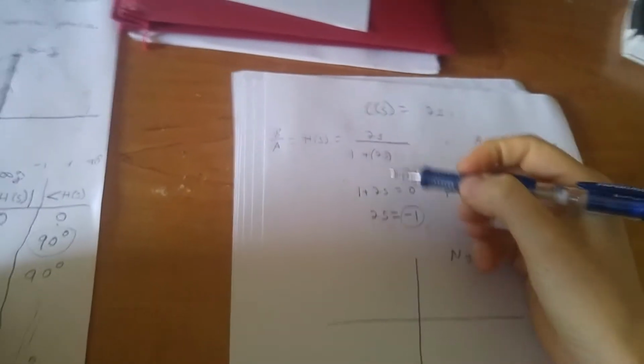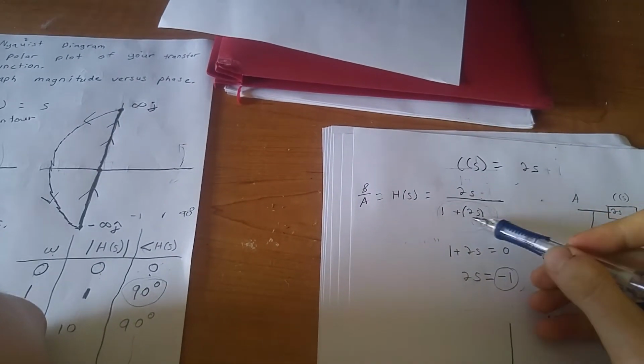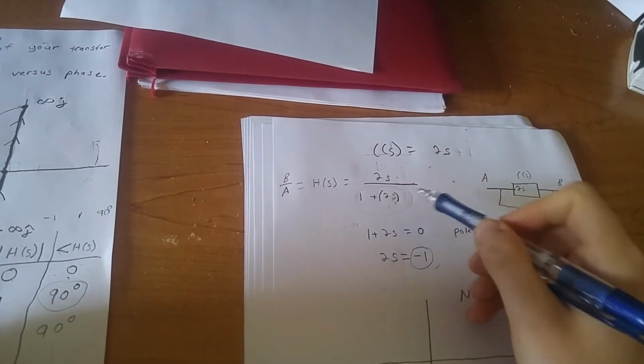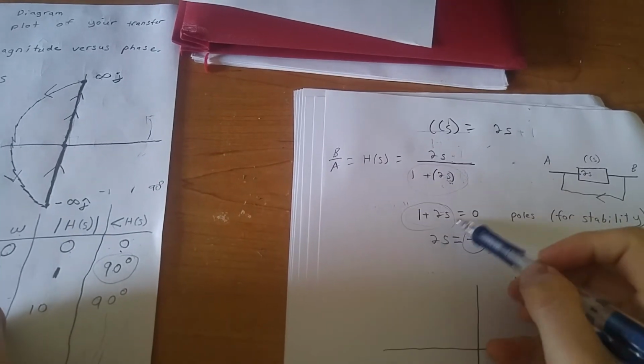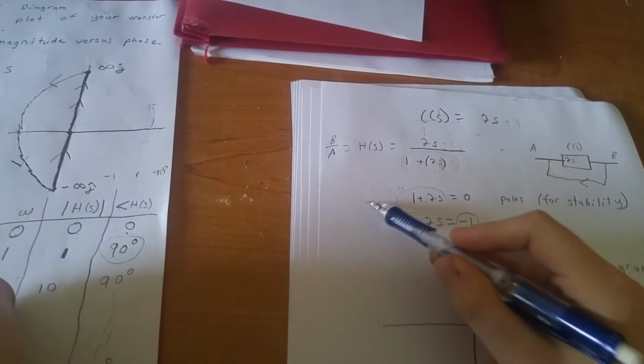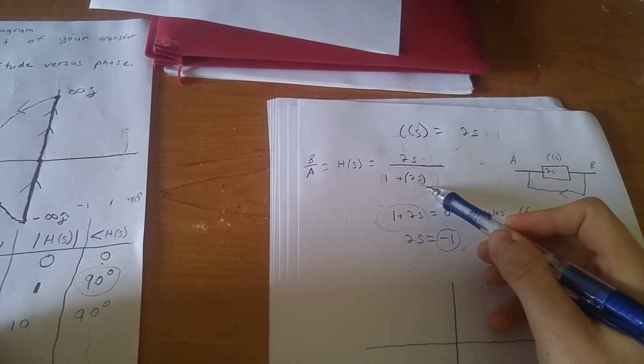If this part was equal to 0, let's say I only wanted to look at the denominator of this because I'm only looking at the poles. I only care about the poles, right? So if this whole thing is 0, you could say that it's a 0 of the Nyquist diagram. But this whole thing is also the pole of the other system.